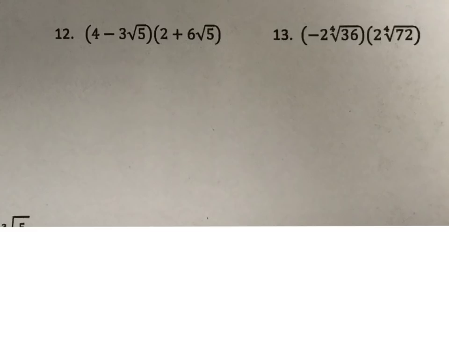All right, let's look at 12 and 13. Number 12 and 13 are different. They look like they're the same, but they're really not. Number 12 is a radical binomial, having two terms separated by addition or subtraction. Number 13 are just radicals being multiplied together.